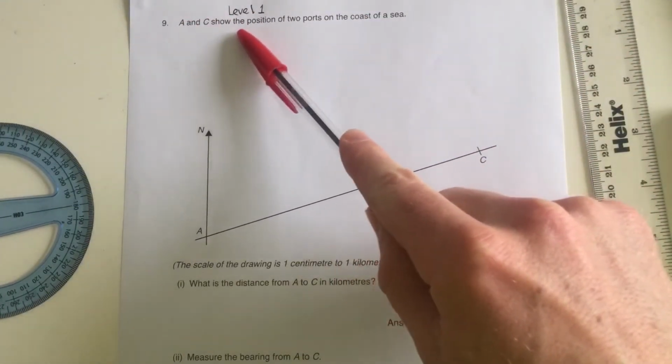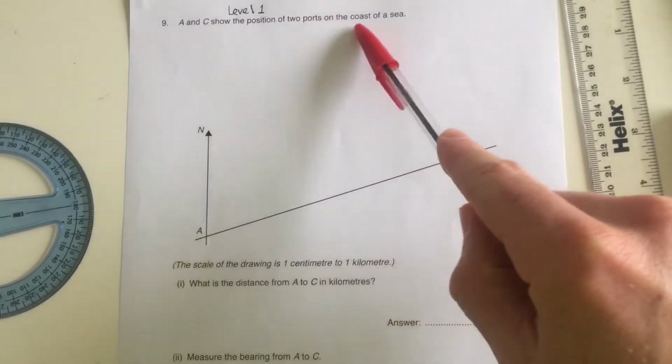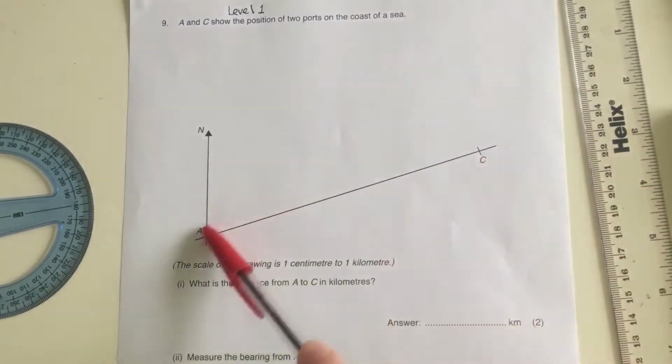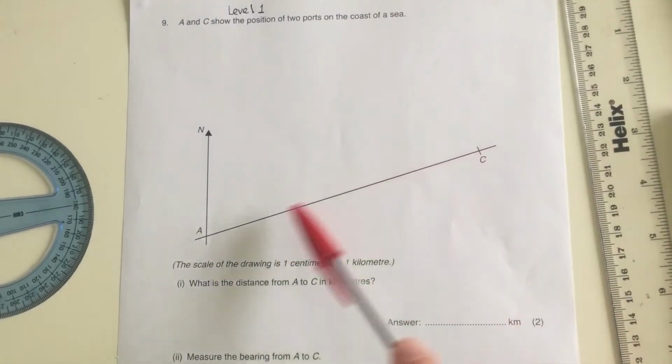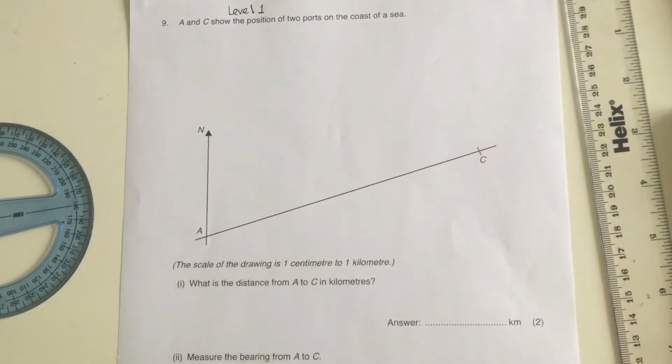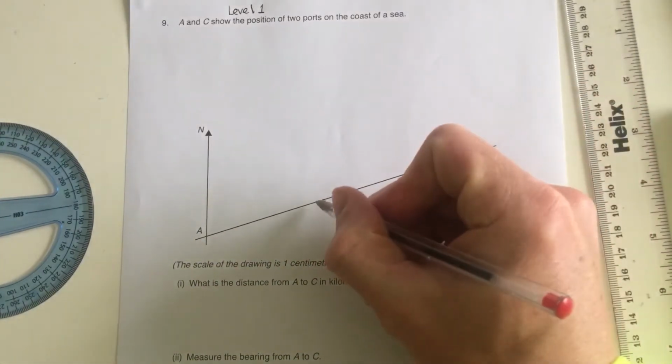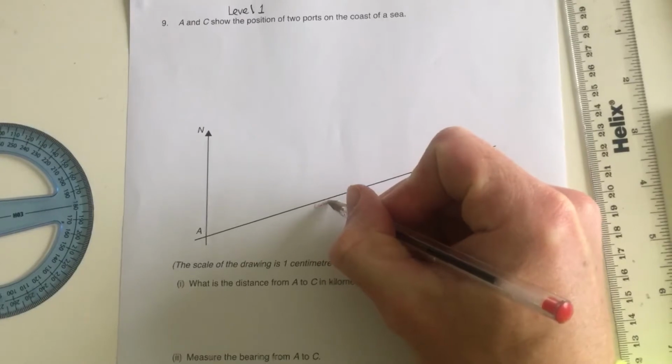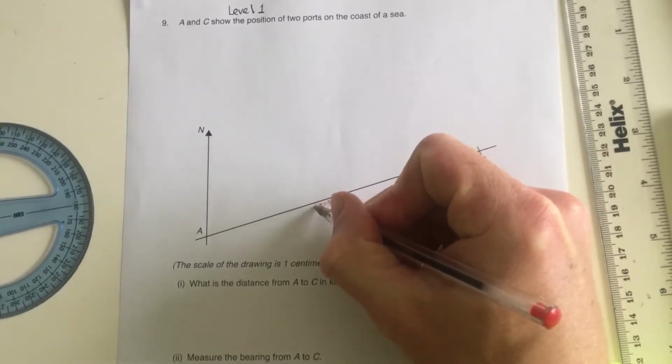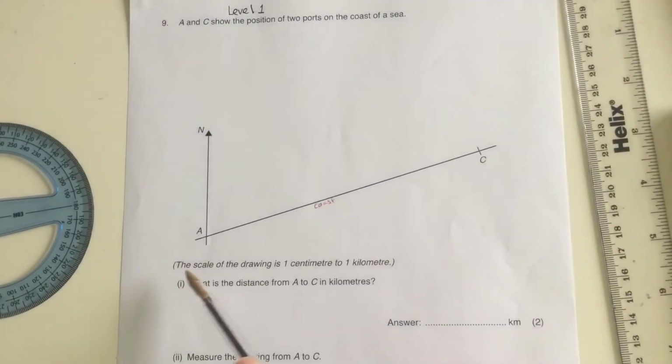A and C show the position of 2 ports on the coast of a sea. So A and C are 2 ports, and this line here is the coast. So I could put that down there, coast. Now here's the key they'll always introduce. The scale of the drawing is 1 centimetre to 1 kilometre.